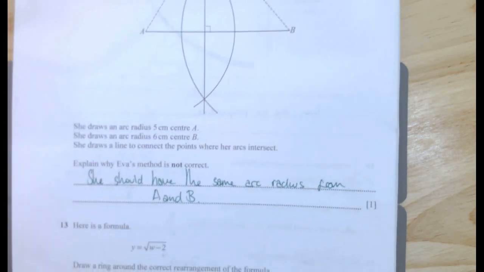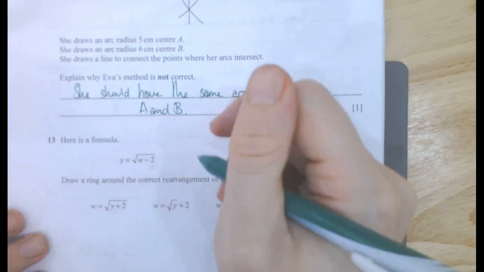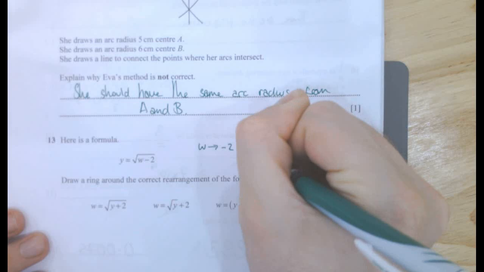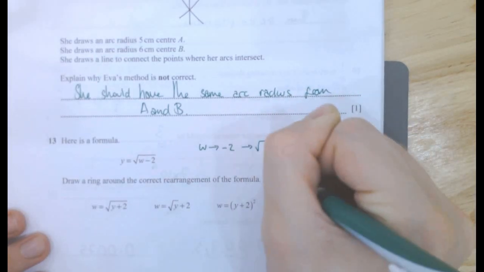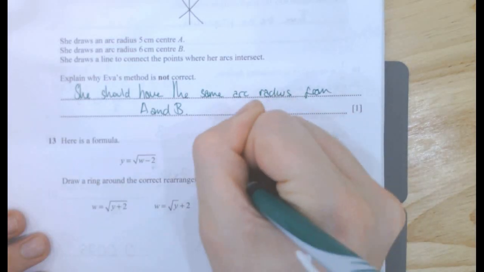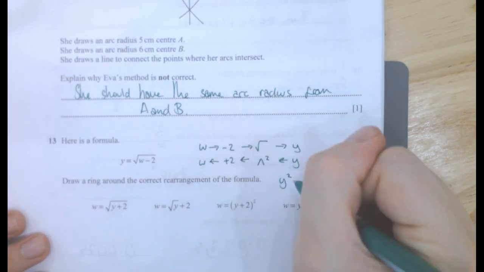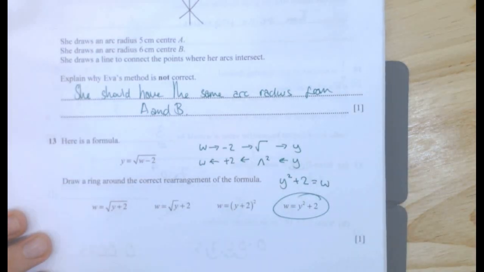All right, next. Here is a formula. Draw a ring around the correct rearrangement of the formula. Start by saying what's happened to W. W is subtraction by 2, and then it gets square rooted, and that produces Y. Work backwards. Y needs to get squared, so raised to the power of 2, and then we need to add 2, and that's going to produce W. All right, so it's going to be Y squared plus 2 is going to equal W, and so that is the correct rearrangement there. Okay, Y squared plus 2 equals W.